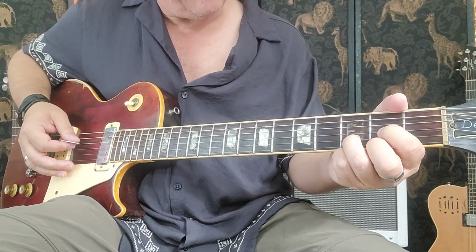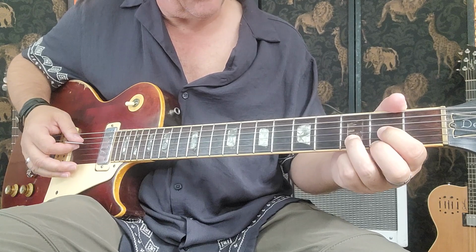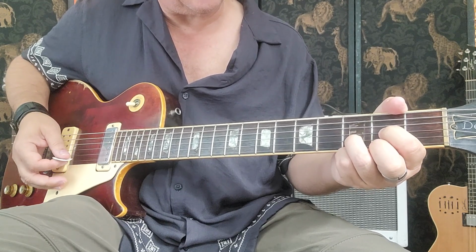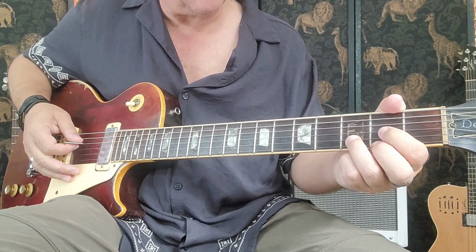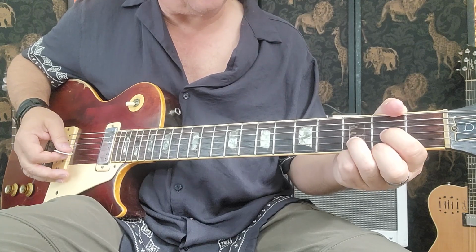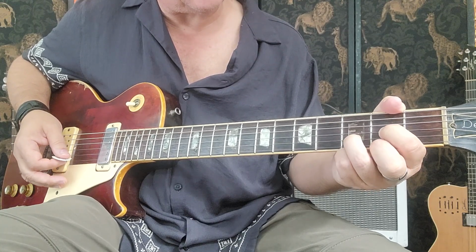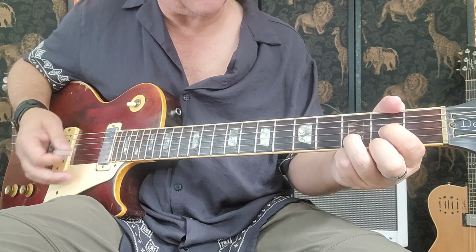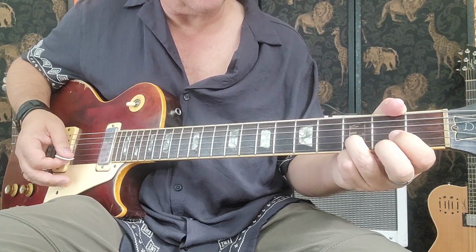Again, 4, 3, 2, 1: open, 2, 3, 2. That's your frets. Open, 2nd fret of your 3rd string, 3rd fret of your 2nd string, 2nd fret of your 1st string. Index, ring, middle.